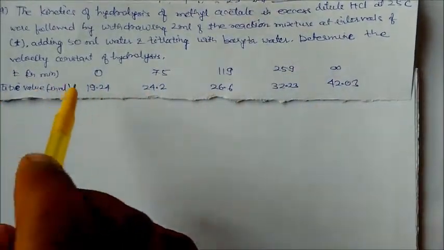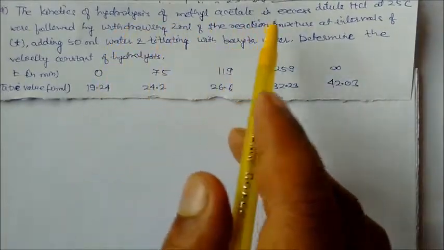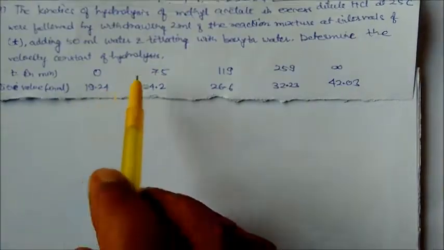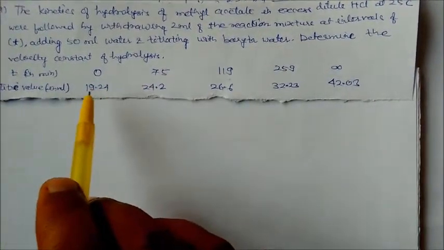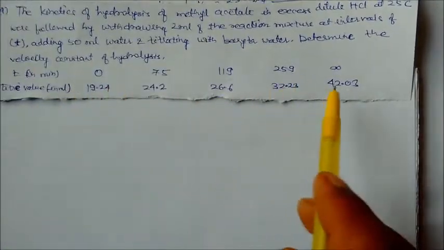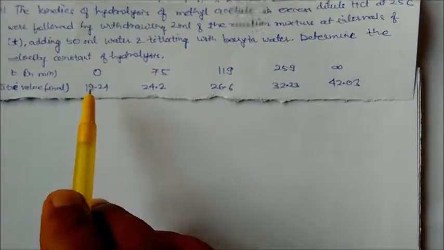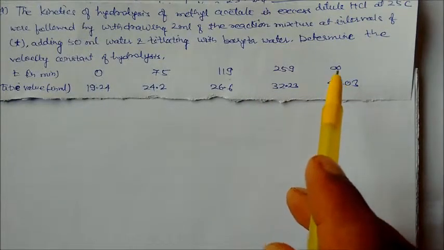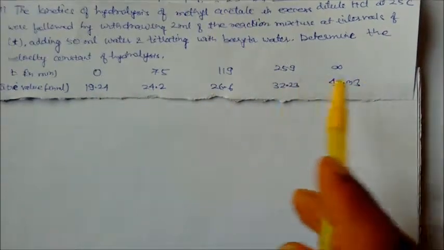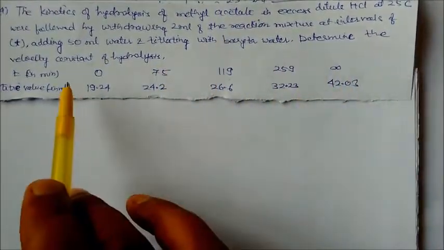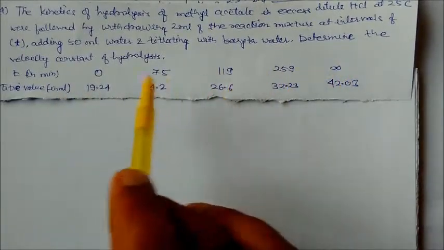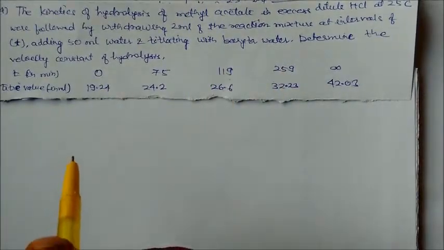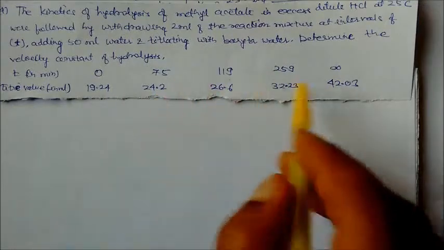So if you hydrolyze methyl acetate, what will happen? You will get acetic acid. This is the titer value of the acetic acid reacting with the barium hydroxide water. This is the maximum value of acetic acid and this is the minimum value. We have to take the maximum value of acetic acid as the concentration A, and then the decreasing values, decreasing, decreasing, decreasing. So K1, K2, K3 we have to solve like this.